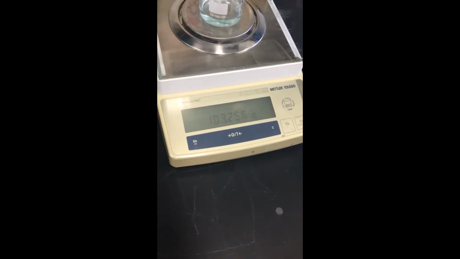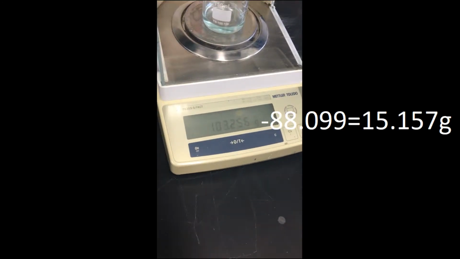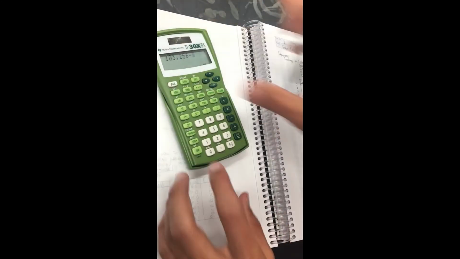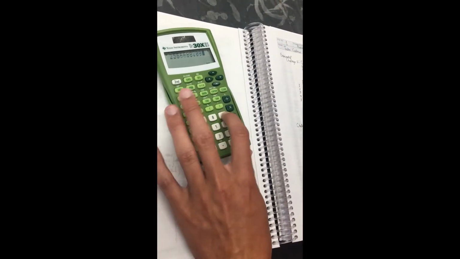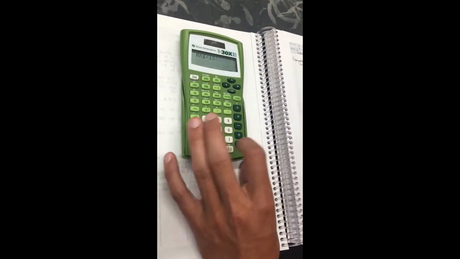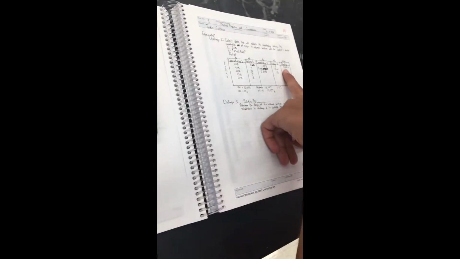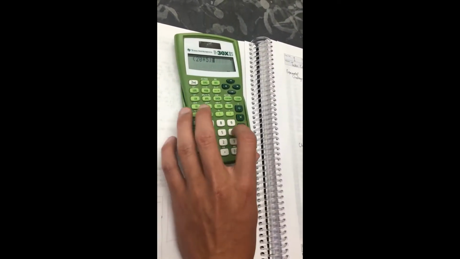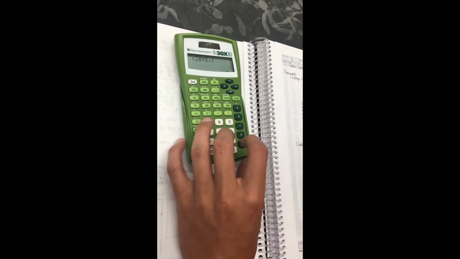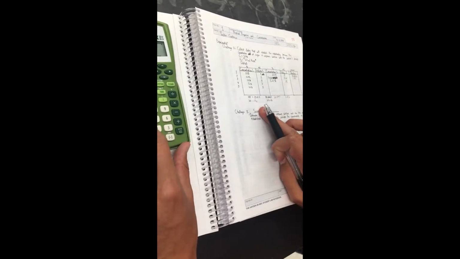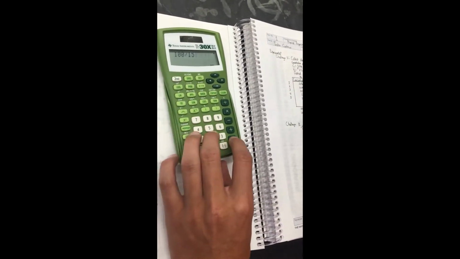Once again, we will weigh the dilution to get a mass of the dilution. Here we calculate the density by dividing the mass by the volume. We get a density of 1.01. Again, we will use the dilution equation. Here, 100 is divided by the volume of 15 milliliters to get a 6.67% concentration.